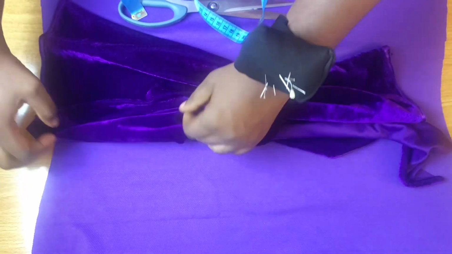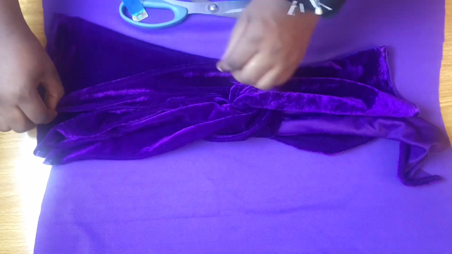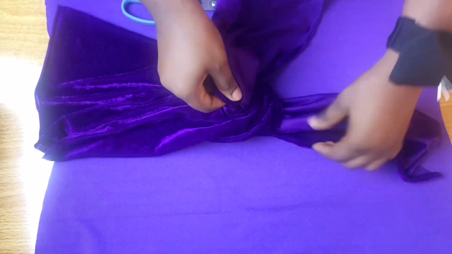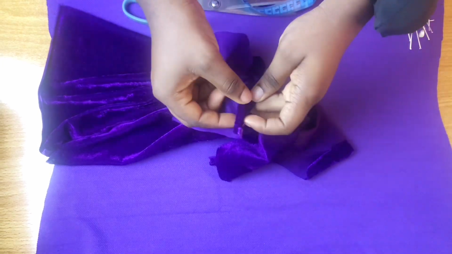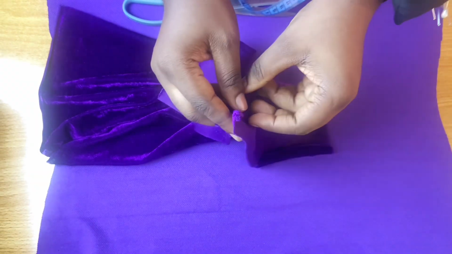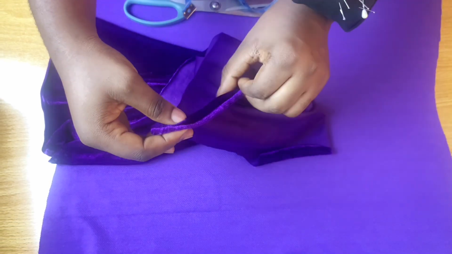You will not notice that they stitched the middle, because that was what I was trying to figure out. How did they achieve this style? Like, how did this person achieve it? And when I did this, I was like, oh my god, it wasn't even that difficult, and I was finding it difficult to achieve. So pin both sides and stitch.